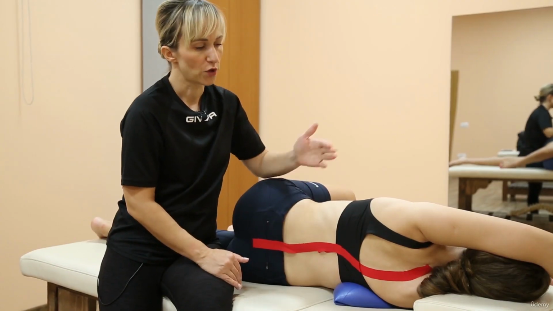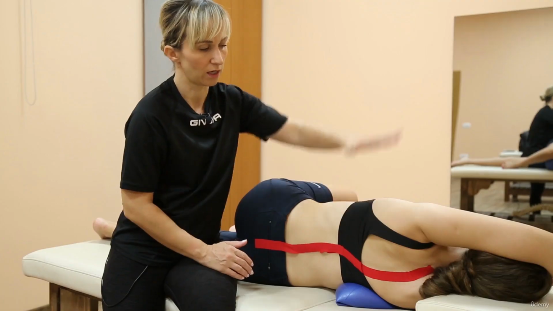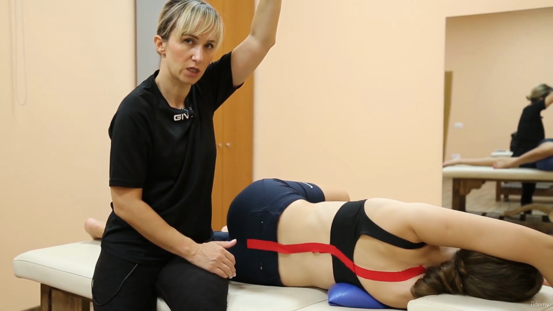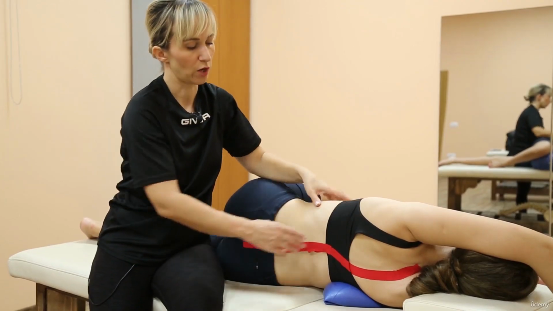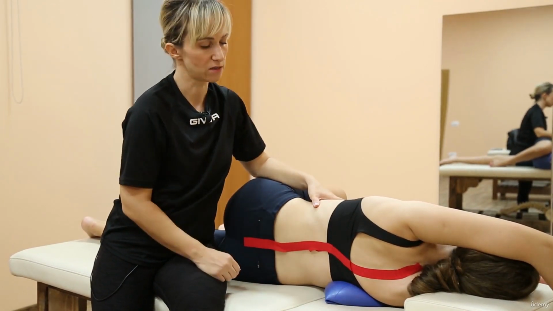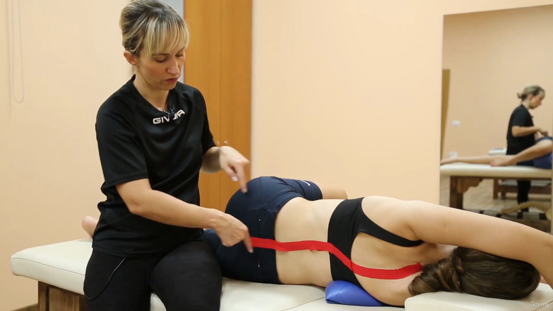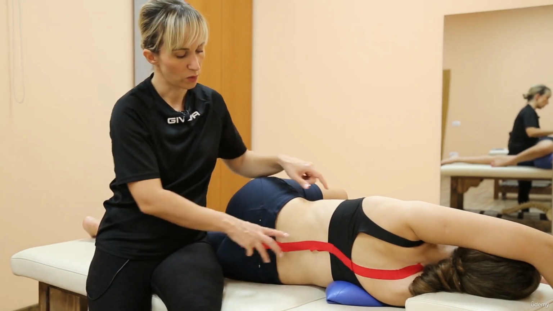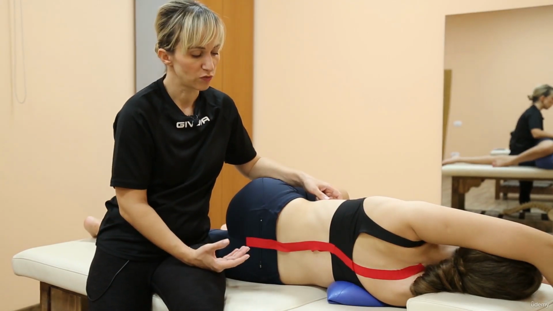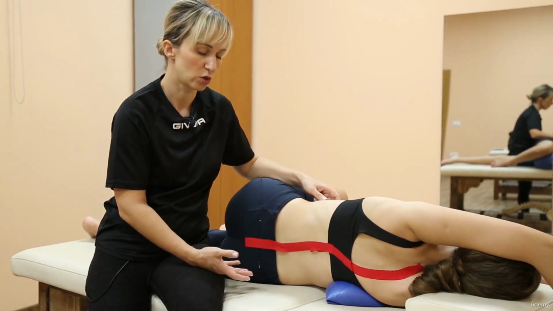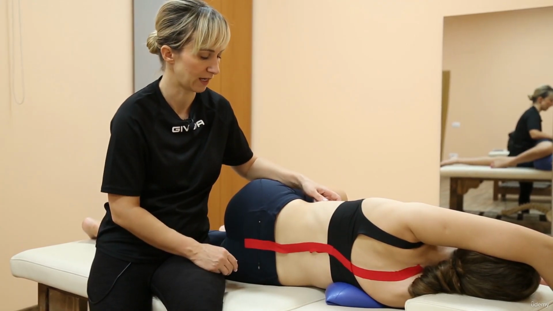Of course, we have also corrected our patient in the sagittal plane, because when we do an elevation of the shoulder, we are extending the thoracic region, and when we do extension and flexion of the hips, we are also stabilizing the lumbar part. But if you have a patient with hyperlordosis, you can keep both legs flexed, but I will explain this again.